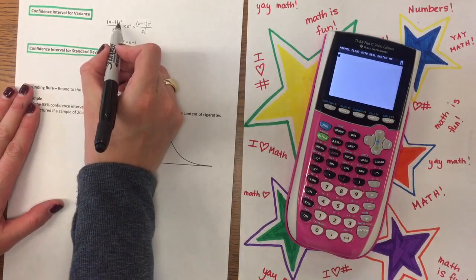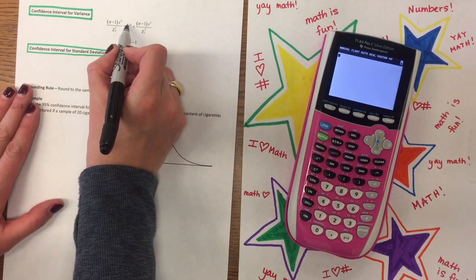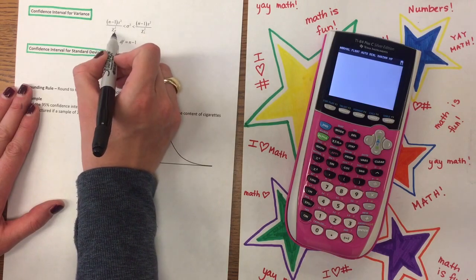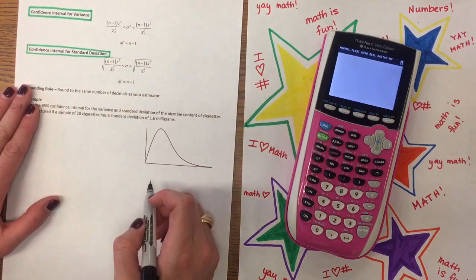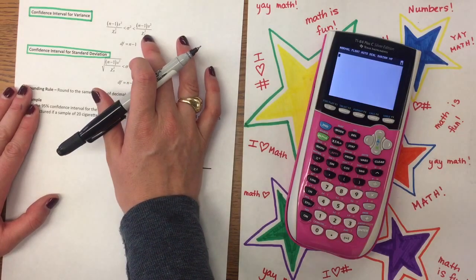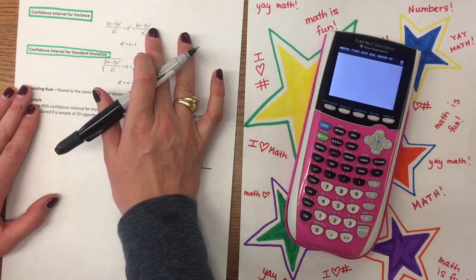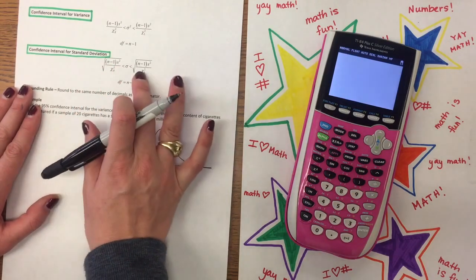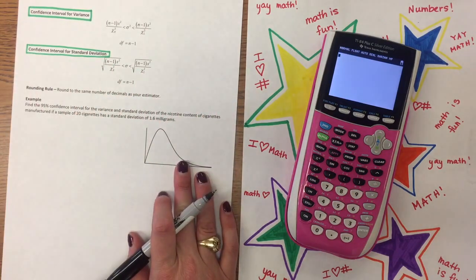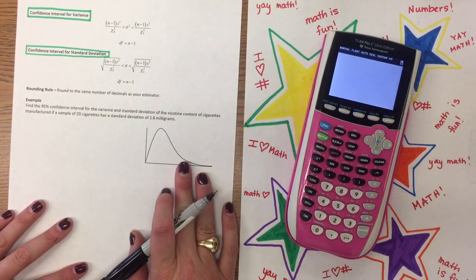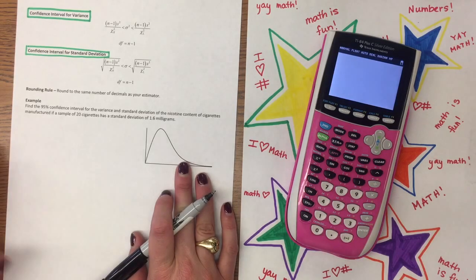Our best point estimator for variance is sample variance. And we're going to multiply it by n minus 1 divided by chi-square right for the left-hand side, and n minus 1 over chi-square left for the right-hand side. For standard deviation, we're just going to take all three parts and take the square root of them. The degrees of freedom for all cases are n minus 1, and we're going to round to the same number of decimals as our estimator.